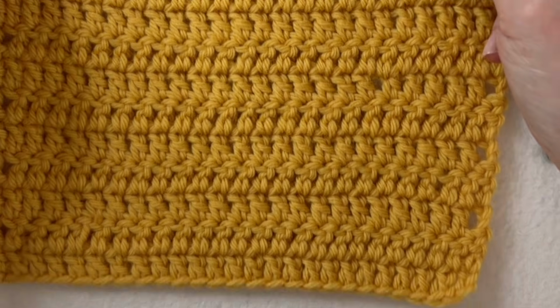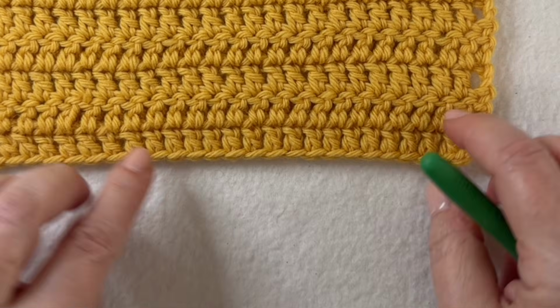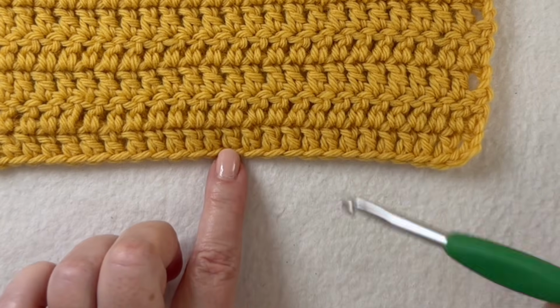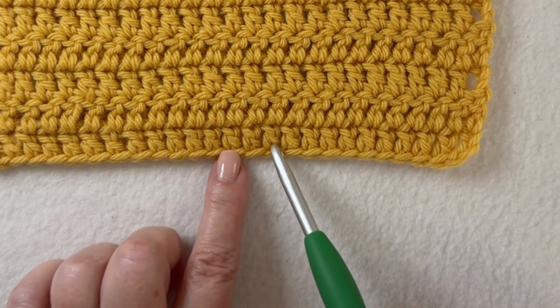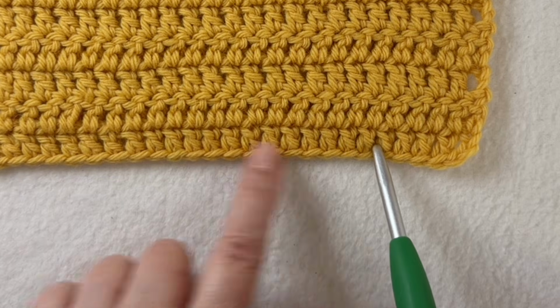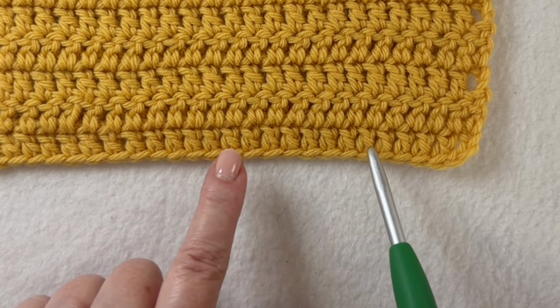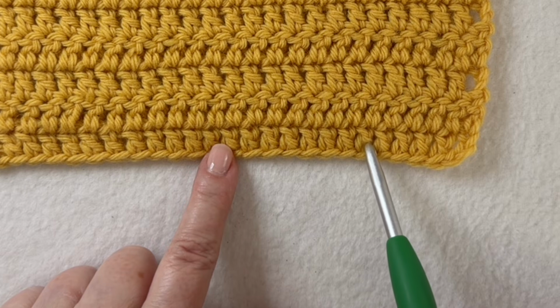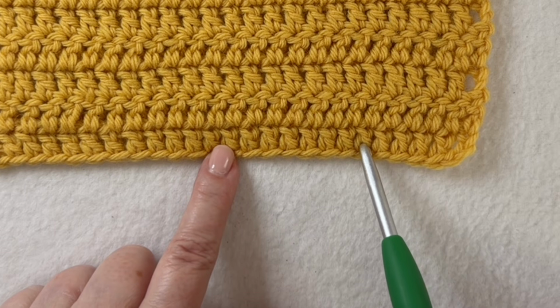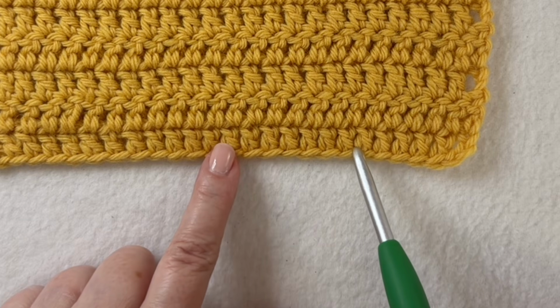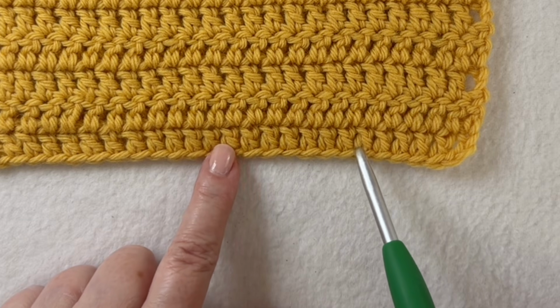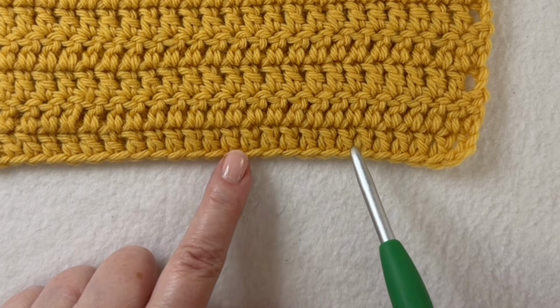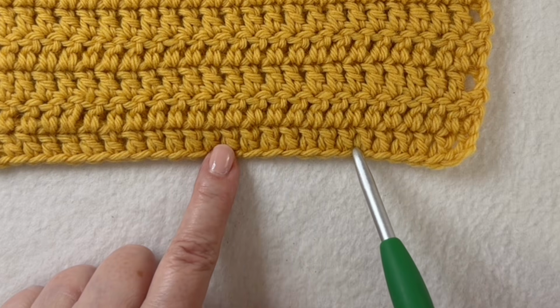And I'm probably going to consider, even though it's reversible, this first row, the smooth row, the right side row, my right side of my fabric. Always you're going to pay attention to what the pattern says though, because sometimes the pattern will start with row one being a wrong side row. So you definitely want to follow your pattern if your pattern is going to tell you.